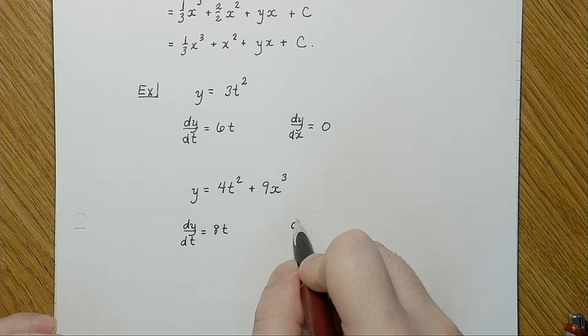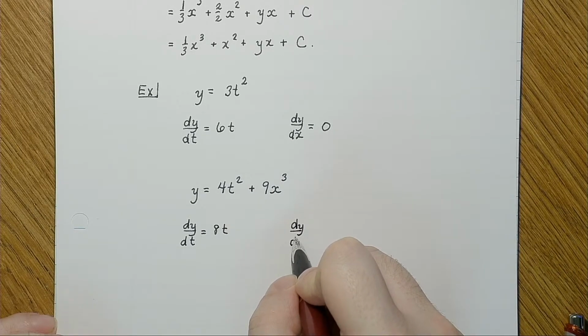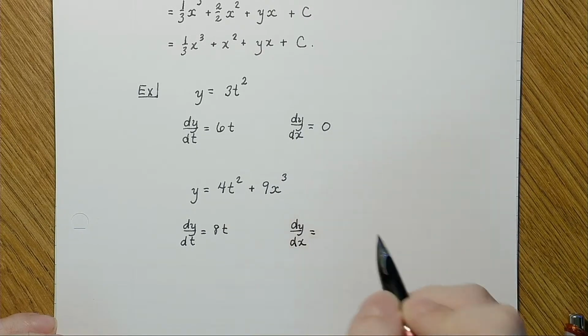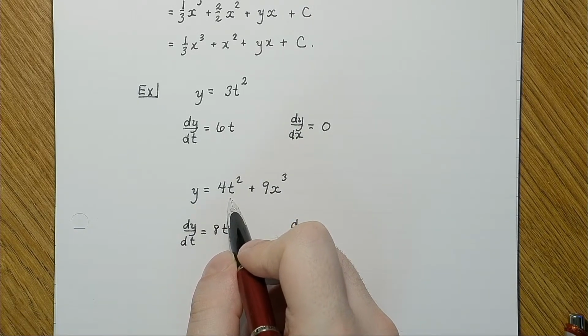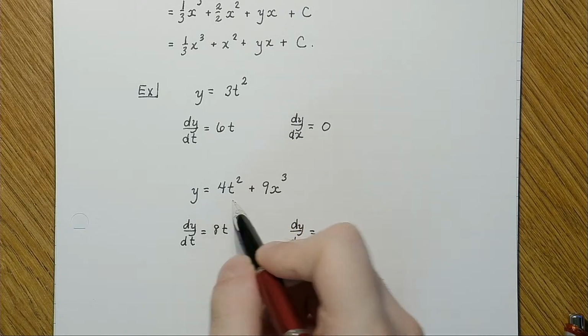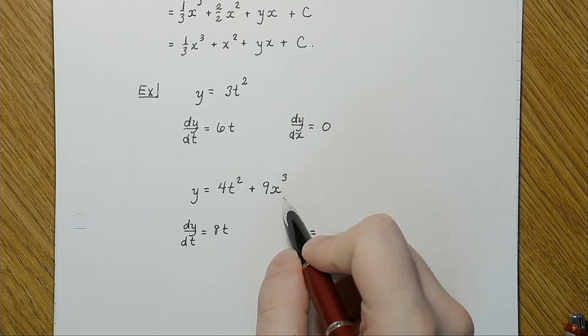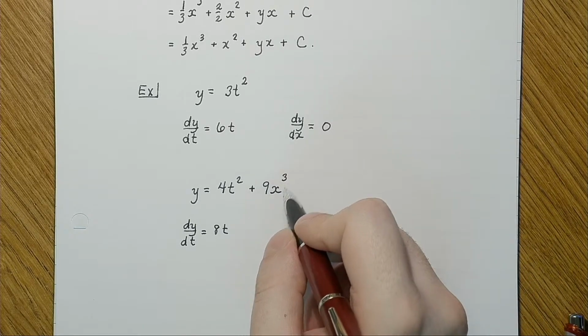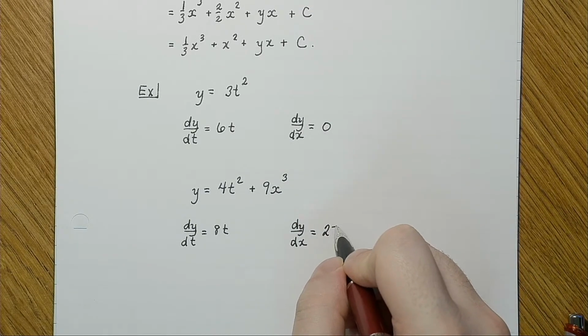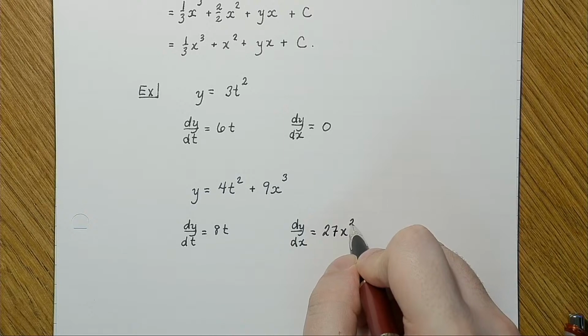But I can also take this y function with respect to x, and I don't look at this because this is t, it's a constant, the derivative of a constant is 0, and I'm only looking at this term right here. So I have 9x cubed, so that's 27x squared.